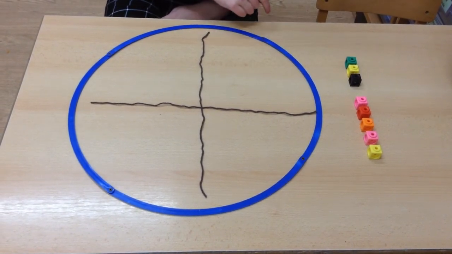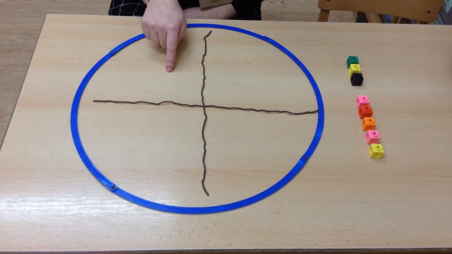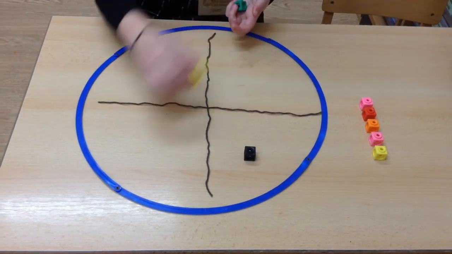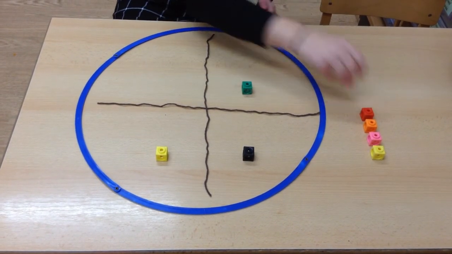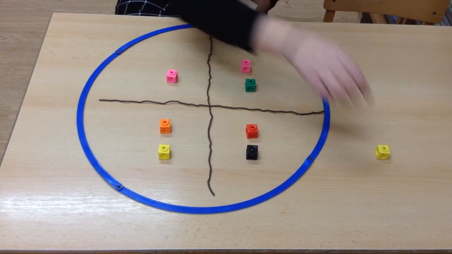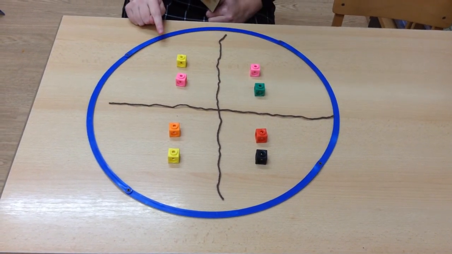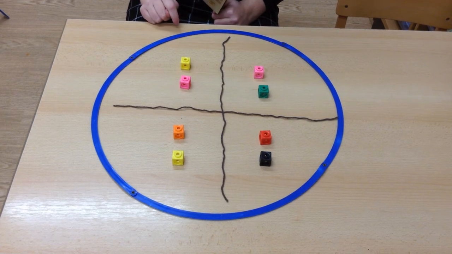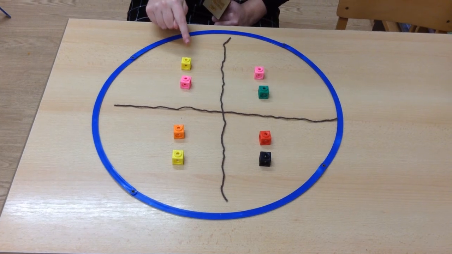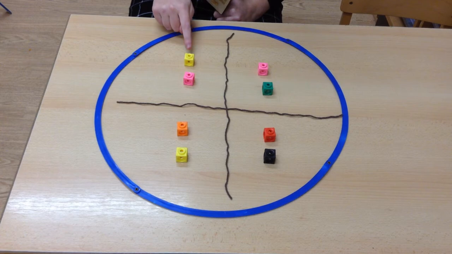To find 1 quarter, we need to split them equally into 4 parts. Count with me as I split them. 1, 2, 3, 4, 5, 6, 7, 8. There are 8 cubes in my circle. To find 1 quarter, we need to look in this part here. 1 quarter of 8 is 2.